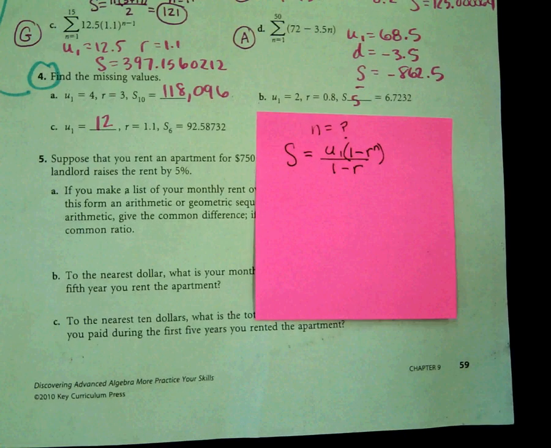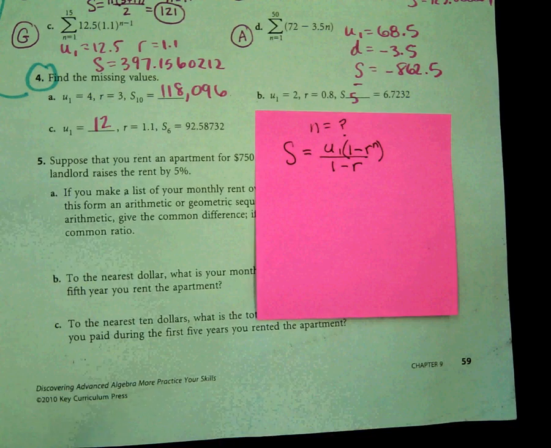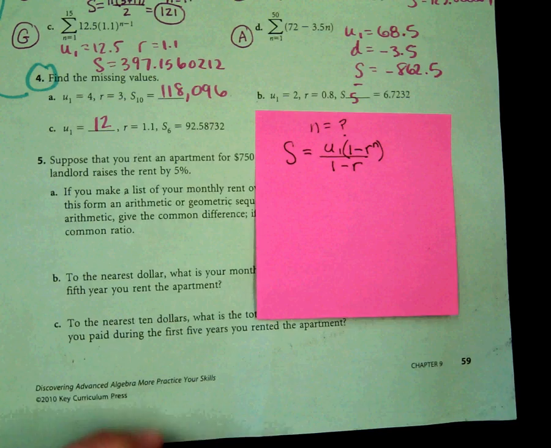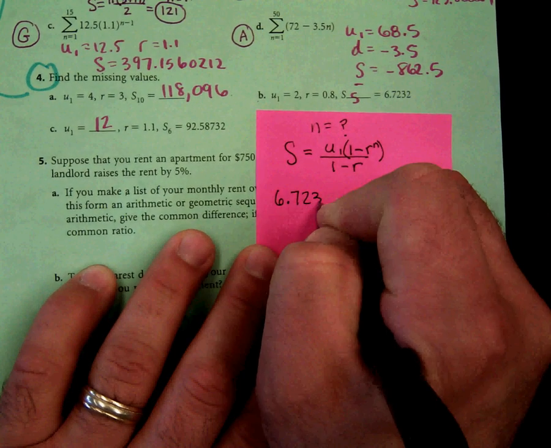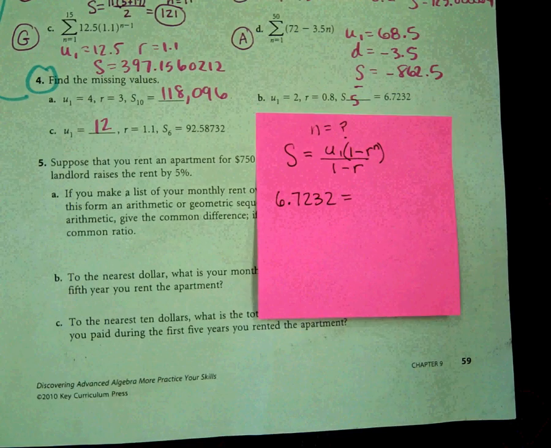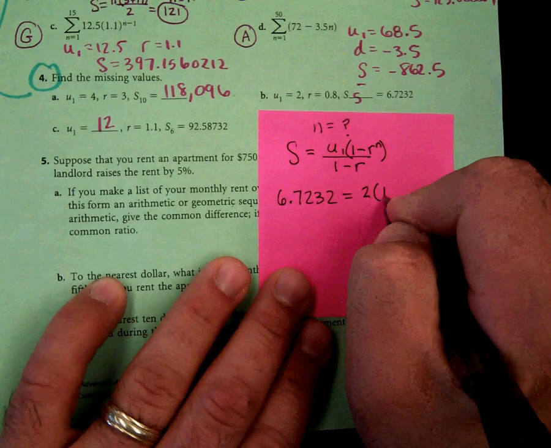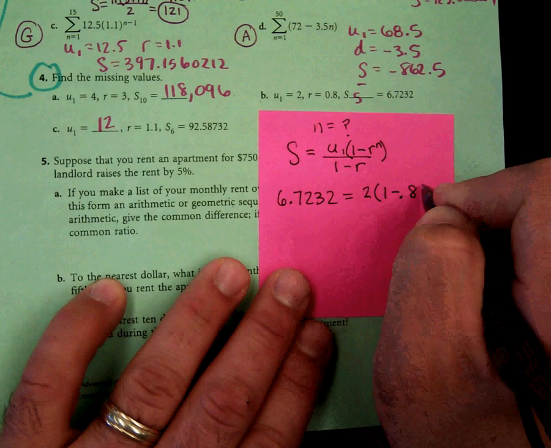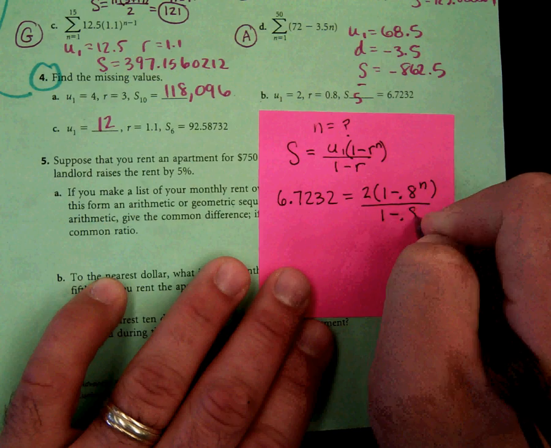All right? So what do we do next? Plug in what we know, solve for what we don't know. They tell us the sum is 6.7232. They tell us the first term is 2. And they tell us the r is 0.8. What they don't give us is the n. So I'm going to place everything in for what we know.